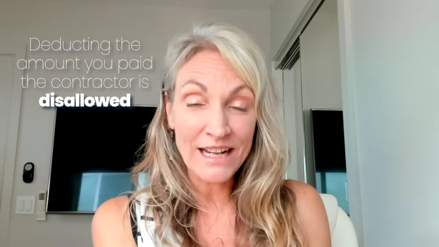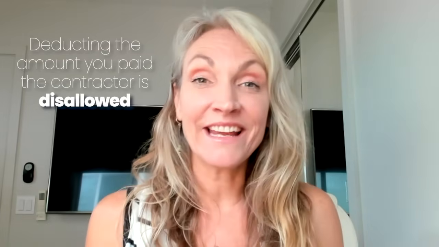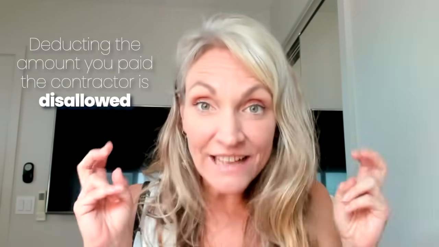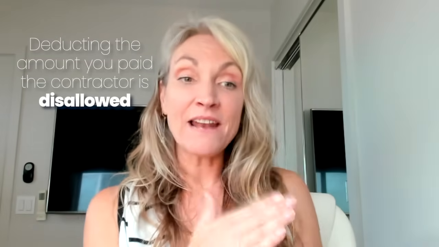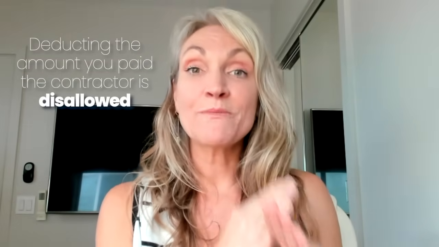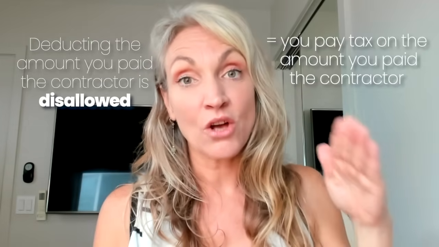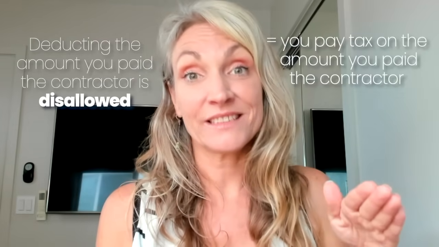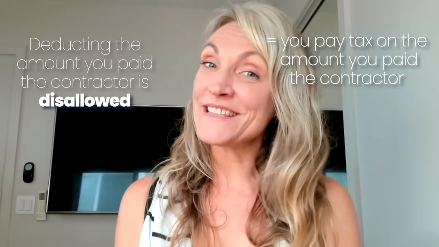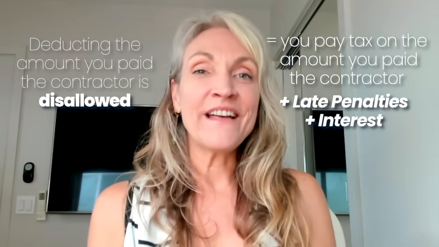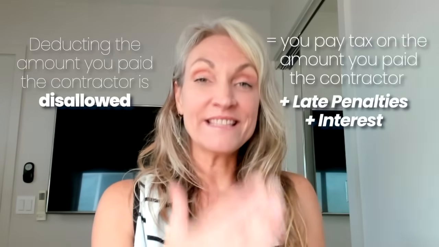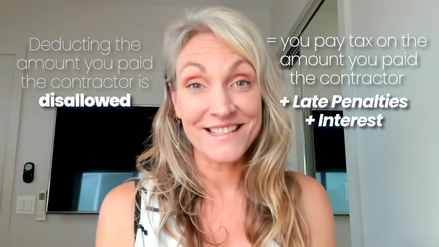Plus, there's another level of negative implication. The amount that you paid the contractor is something that you're deducting as a business expense or a tax write-off. And if you don't file this form, that amount can be disallowed, which means that you'd actually owe taxes on that amount that you had previously deducted. And because the IRS is slow, it takes some time to get around to auditing you. There'll be interest and penalties that add up from past years.